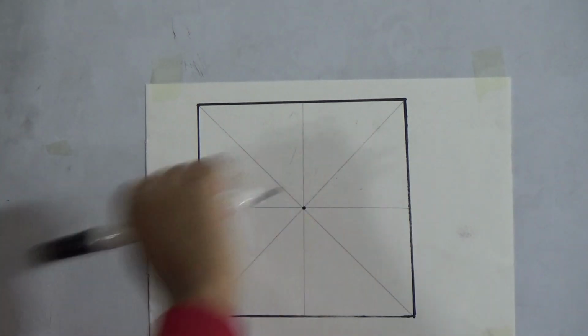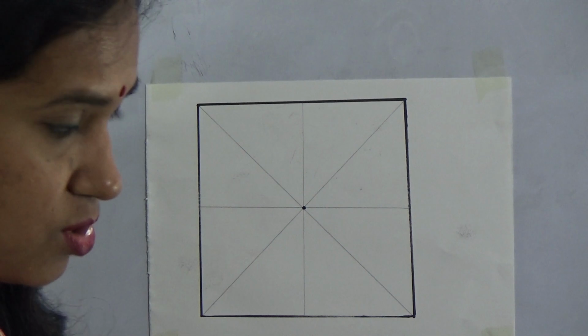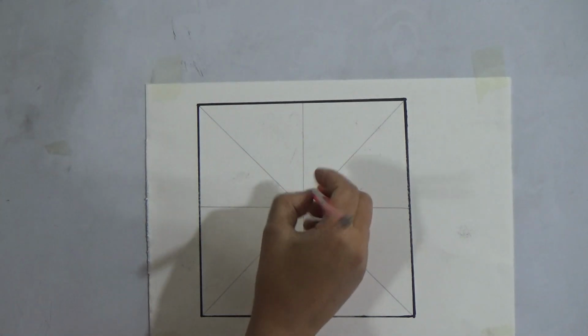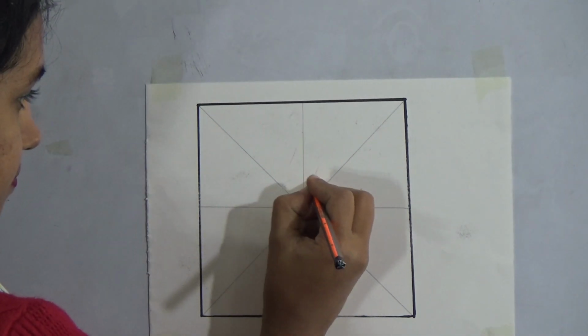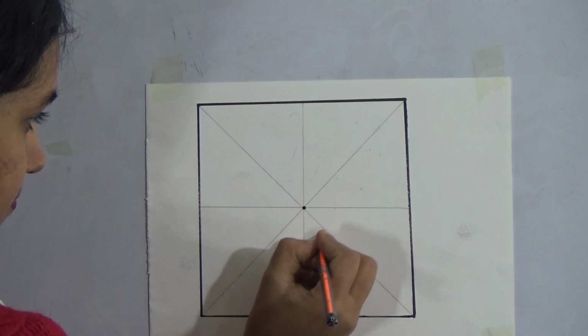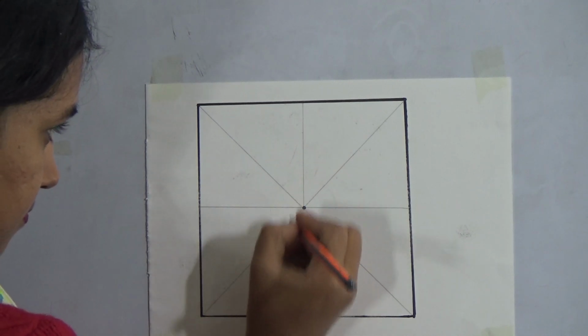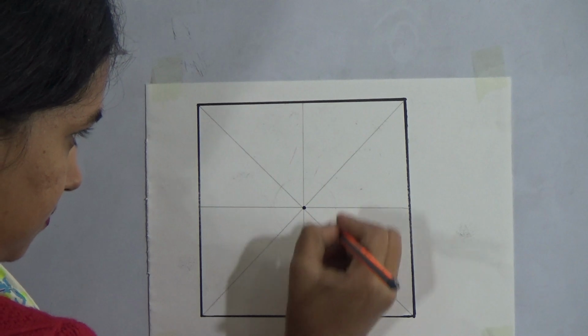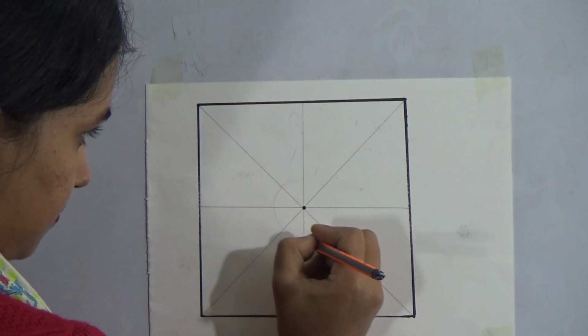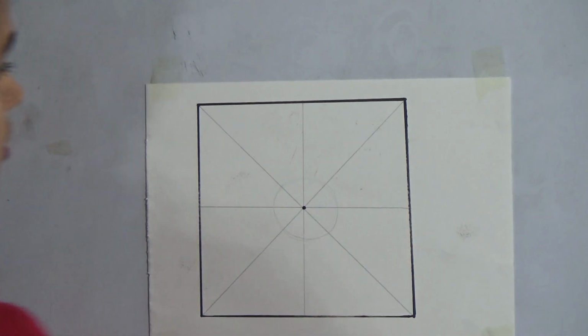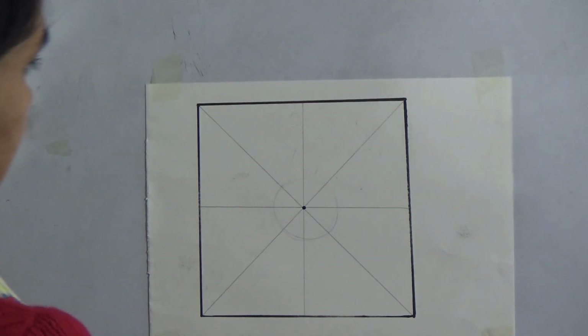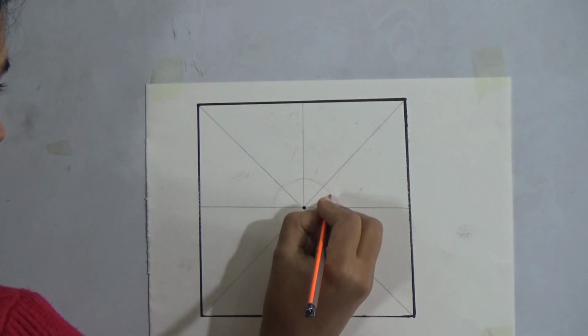You just set your compass and draw a circle like this. You must use the compass for the circle. Okay, remember it very carefully.